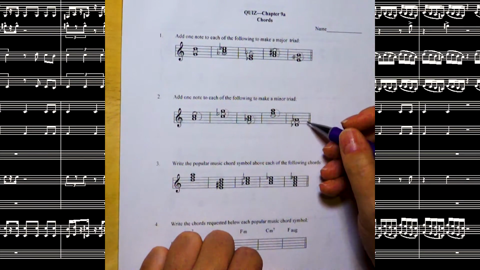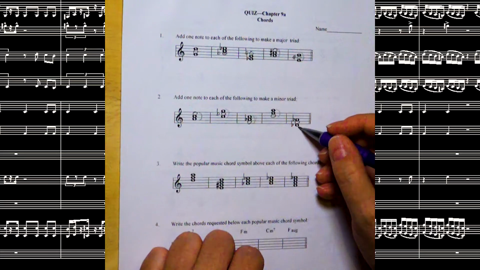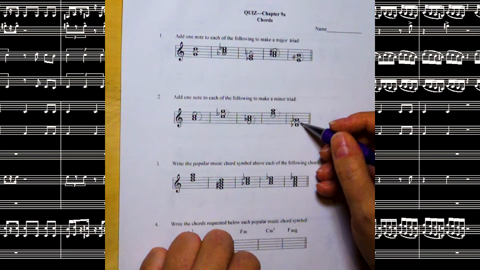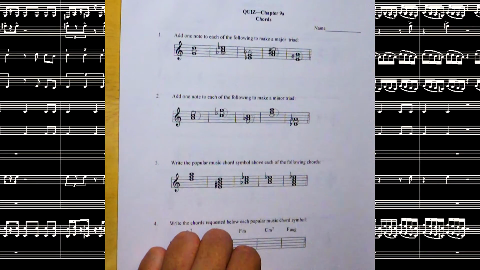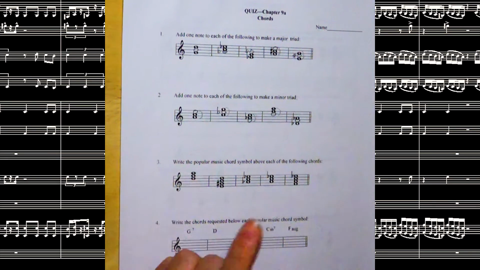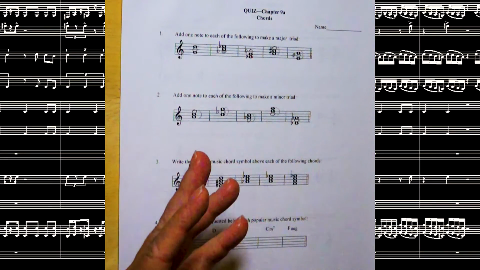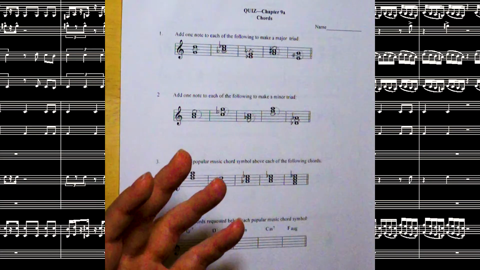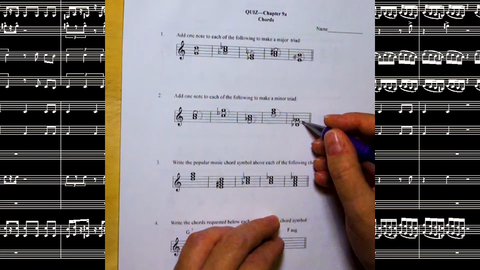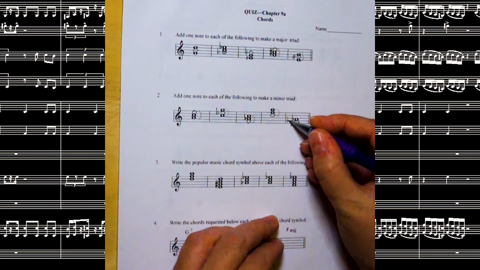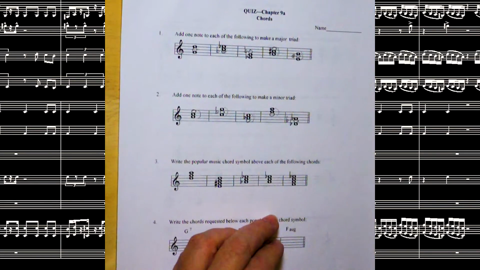What about this one? In the key of D flat, there is an F natural. Key of D flat, there is what? B, E, A, D, and G. So nothing's happened. So that's major. How do I make this minor? You lower the third. Make it a half step.